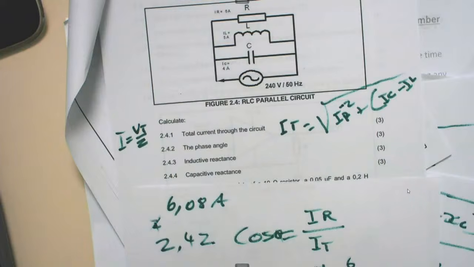In this case, this circuit is lagging because IL is greater than IC. If IC was greater, we would have a leading circuit. So in this case, it's a lagging phase angle.